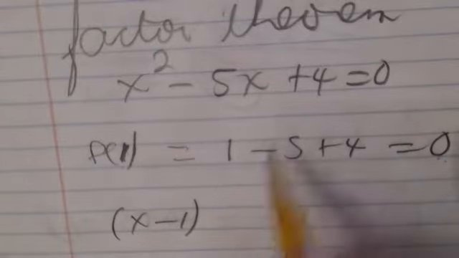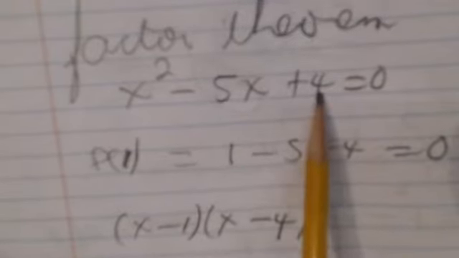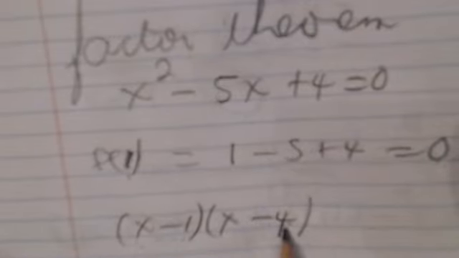Well, look at the original problem. I'm getting a little bit lazy now, but I can factor this thing. The factors of 4 are 4 and 1. Both of these are negative. So the fact that 1 made it 0 told me that x minus 1 is a factor. Also, if I plugged in 4, this thing would be 0 because x minus 4 would be a factor.